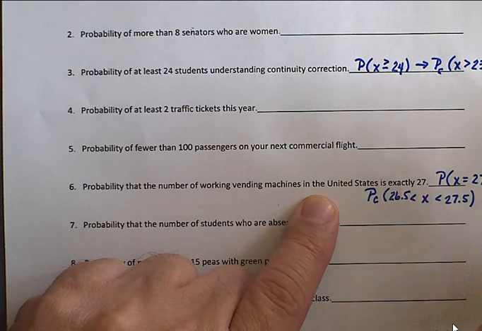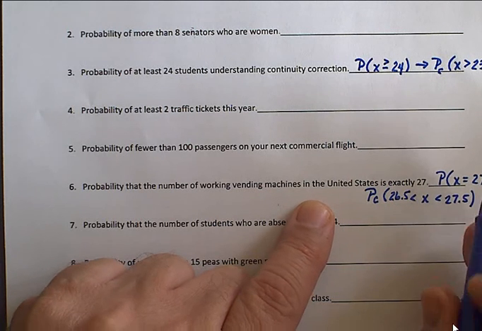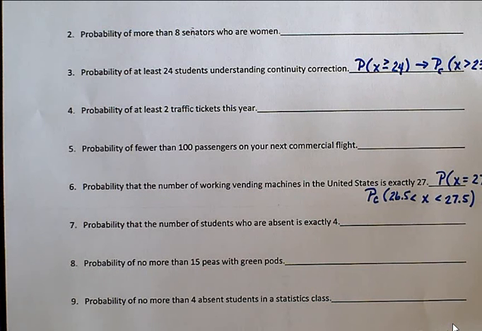So you have a probability, and then you have a corrected probability. And that's probably a good way: write out what you read first, and then correct it based on what we know the continuity correction will do to it.